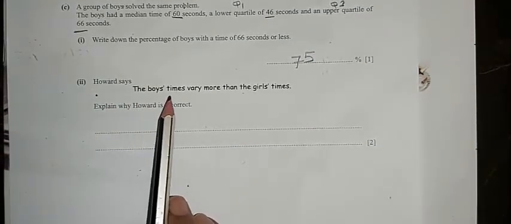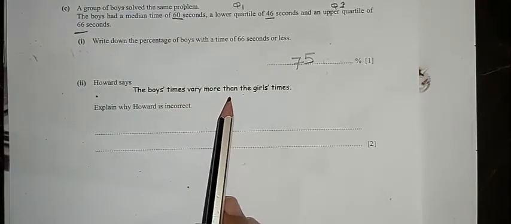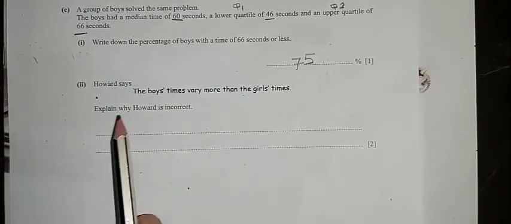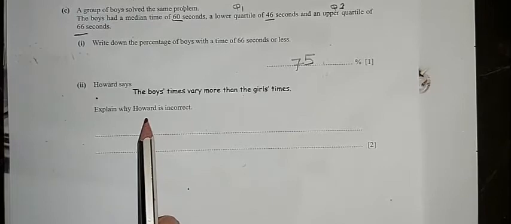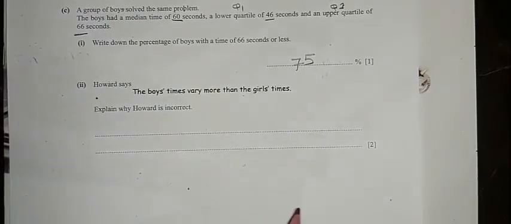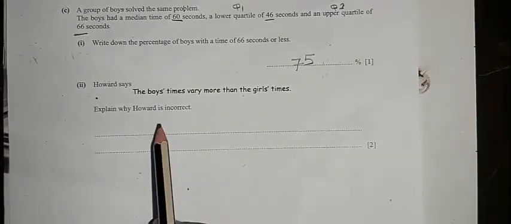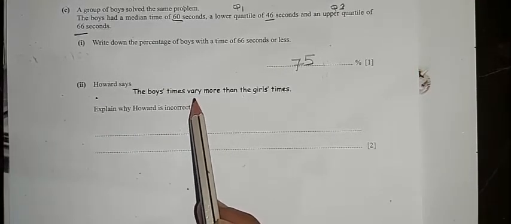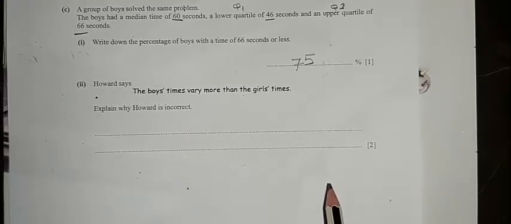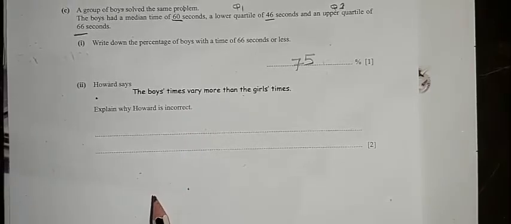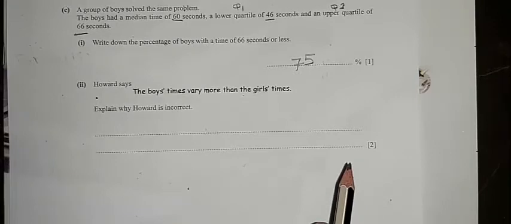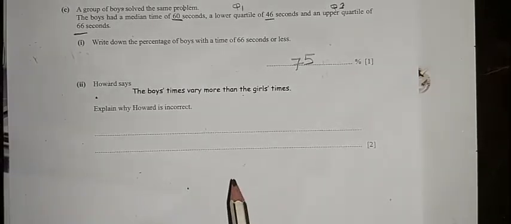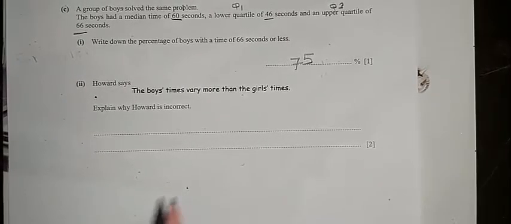Howard says the boys' times vary more than the girls' times. Explain why Howard is incorrect. We will use the interquartile range, IQR, and we will compare the IQR of girls with the IQR of boys.